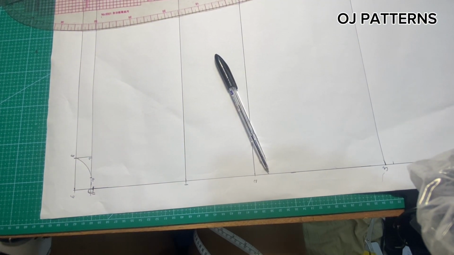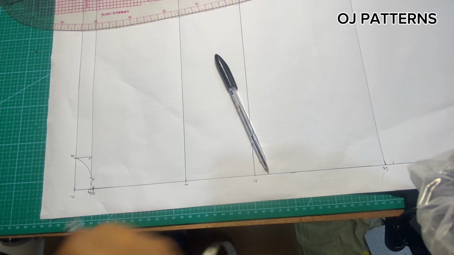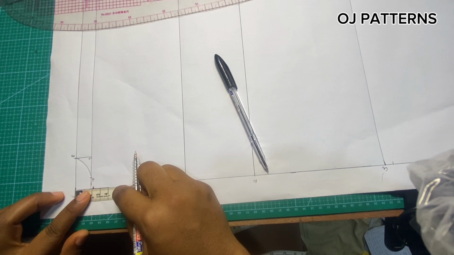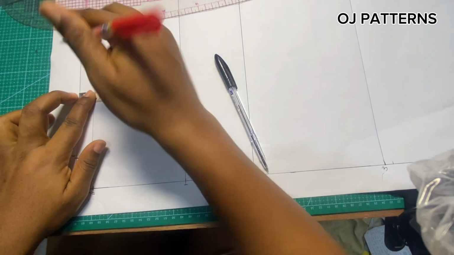So it says 6 to 11 is 1/5 armscye depth minus 0.5. So armscye divided by 5 gives us 4.2 minus 0.5, that's 3.7. Square out. We've marked it. All we need to do is square it out. Just for me to be sure, you can use your set square.